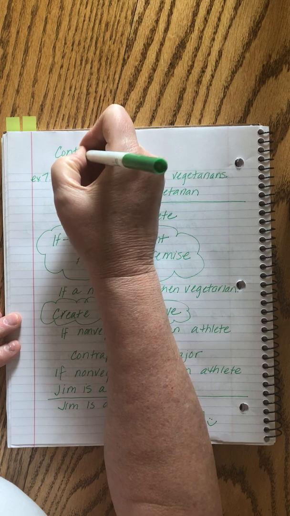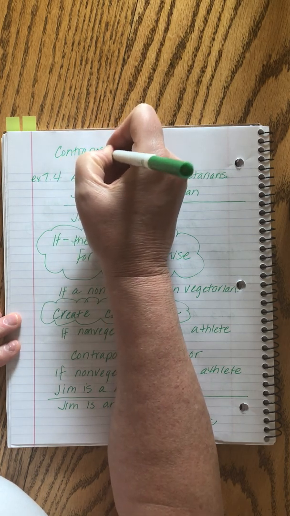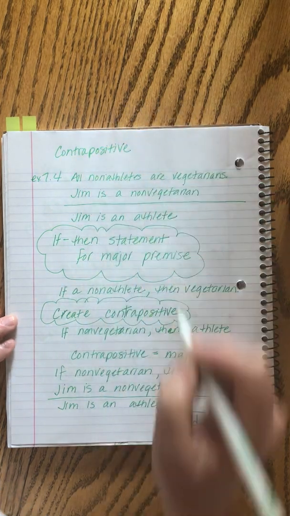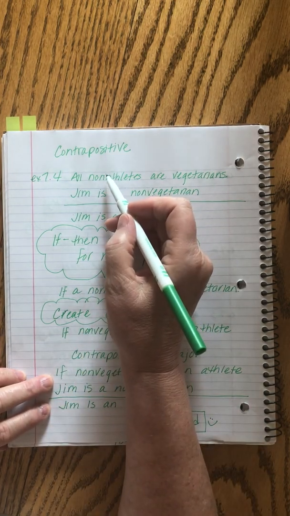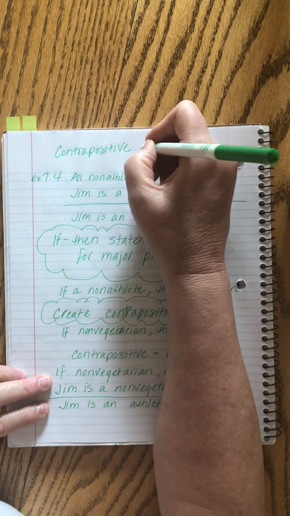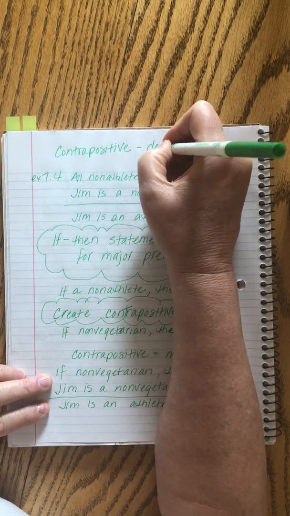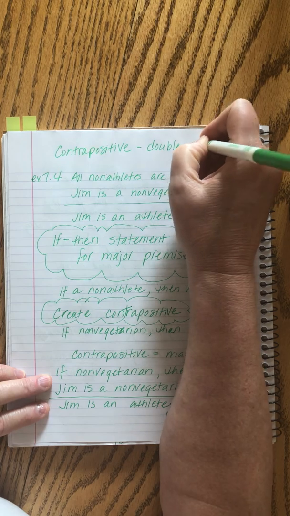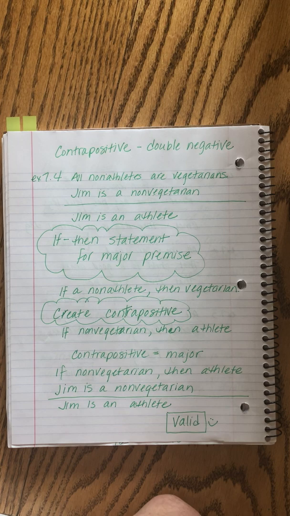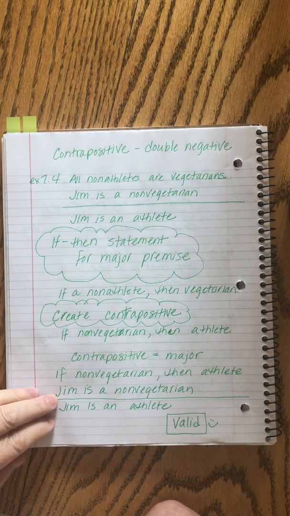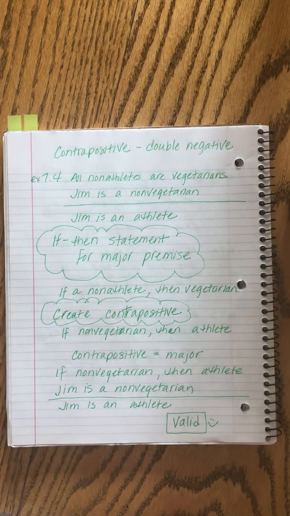Let me write that up here. Okay, this statement is the contrapositive of this major premise. It's kind of like a double negative. That's the best way I can think to describe it. I have shoes. I don't not have shoes. Those are two statements that mean the same thing, but one's a double negative of the other. It's the same idea, right? So that shows you how that works.